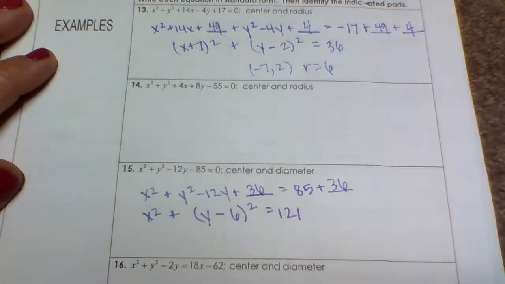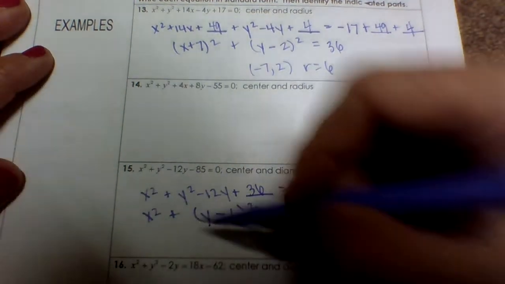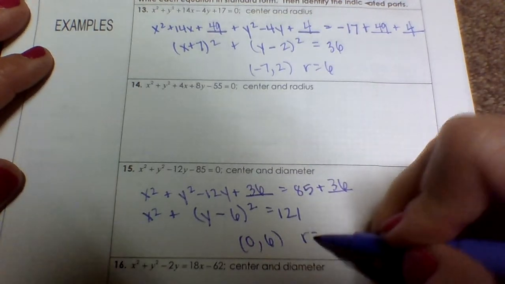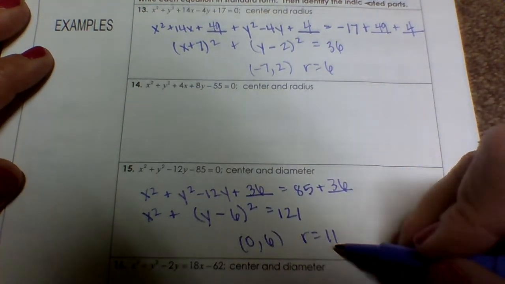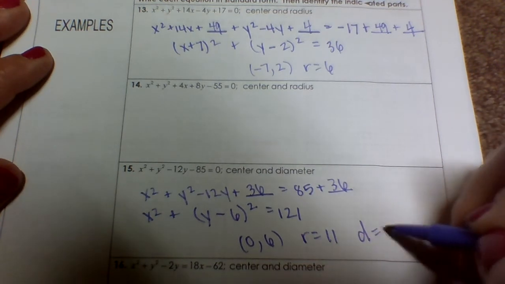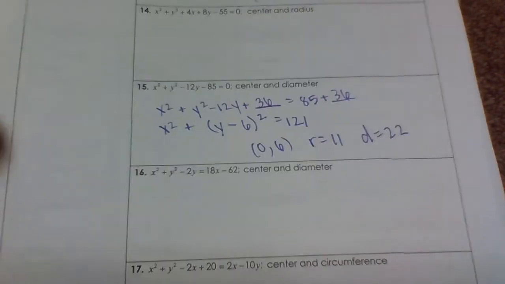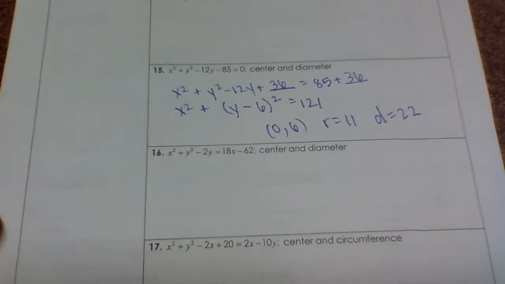Okay, so the center is no shift, 0, 6, and the radius equals 11. But they don't want the radius, they want the diameter. So the diameter equals 22. Okay, all right, let's go ahead and go to, let's do number 17.